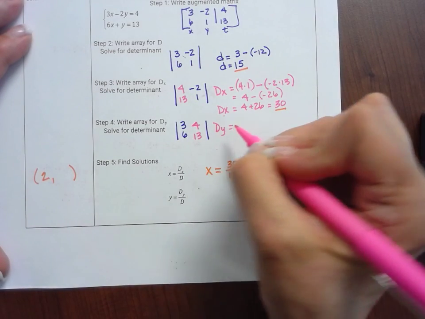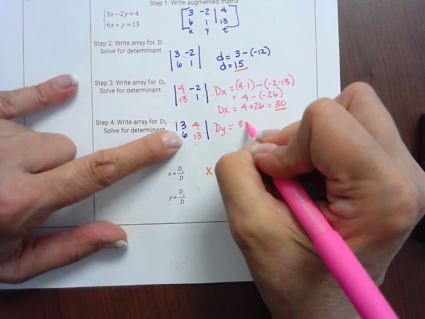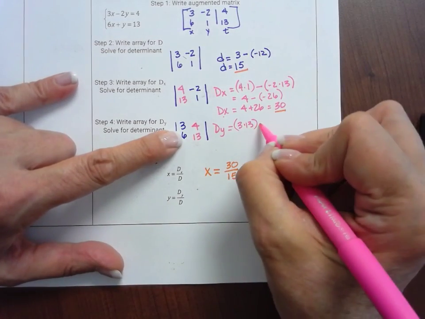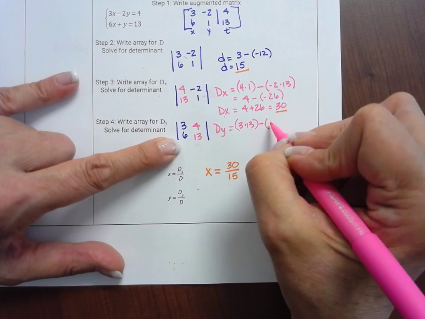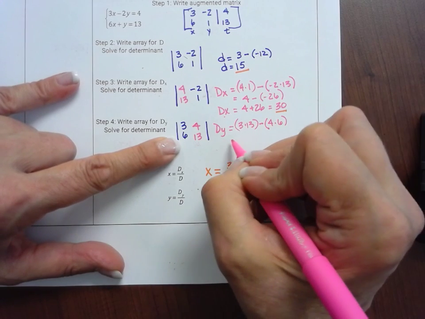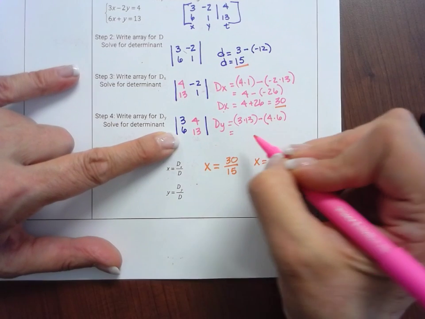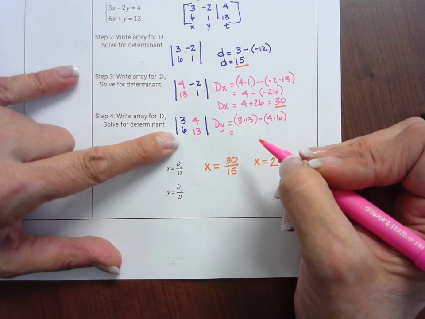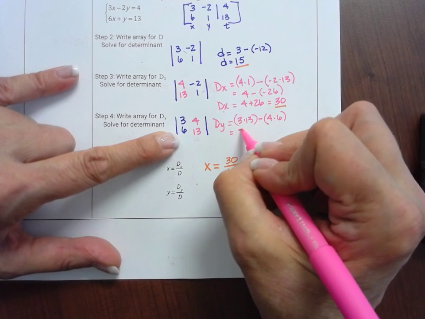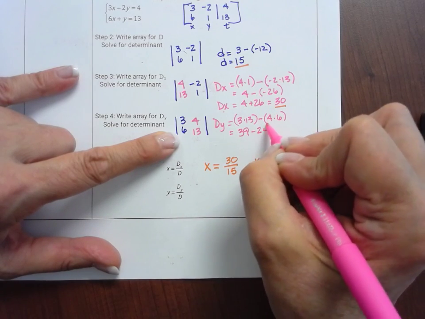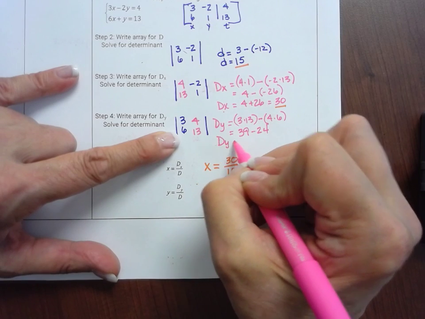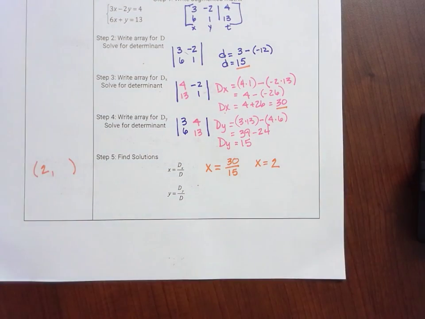And I'd have d of y is equal to 3 times 13 minus 4 times 6, so 3 times 13 is going to give me 39 minus 24. So the d of y is 15. Good so far?